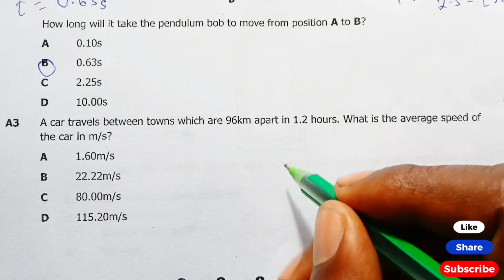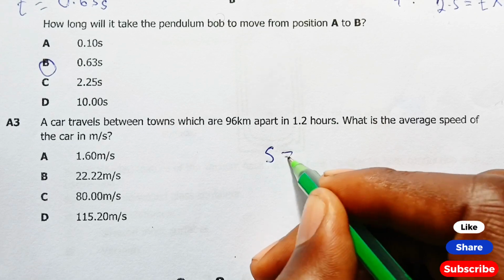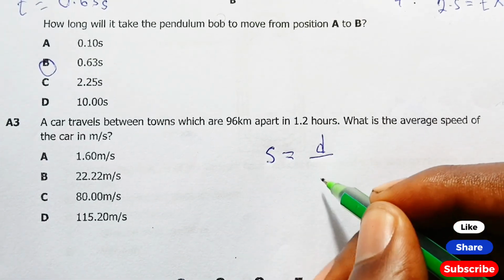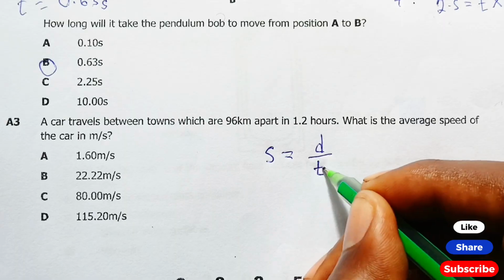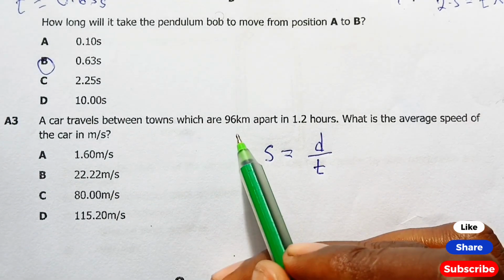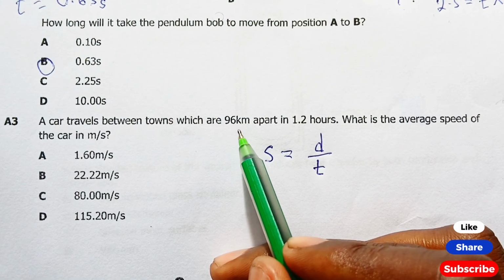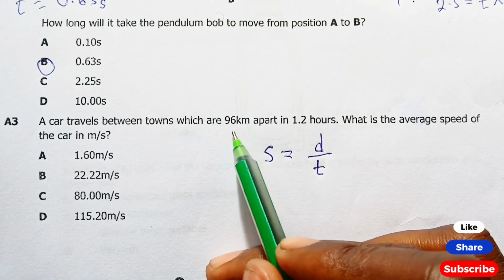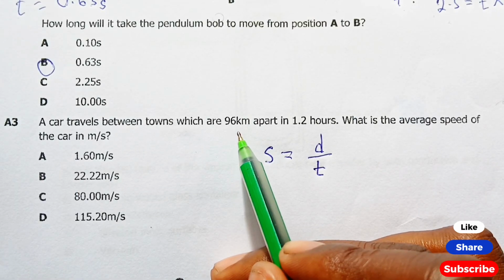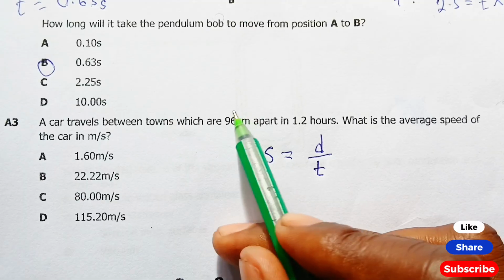So average speed is equal to the total distance covered over total time taken. You have been told that the distance is in kilometers, so you have to convert this one into meters.